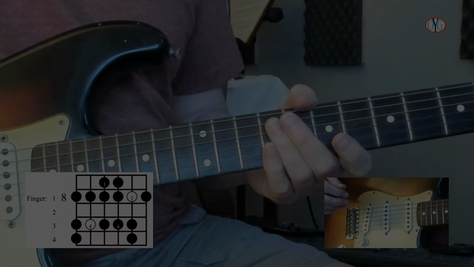For those of you who like the tab, here it is. Follow the fingering and just play through. Tap your roots even though it's not delineated in the diagram. Here you go. And always come back to the root.